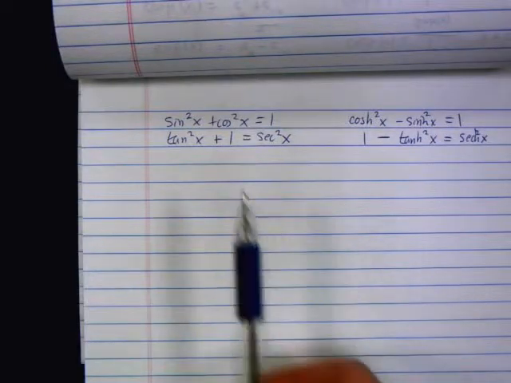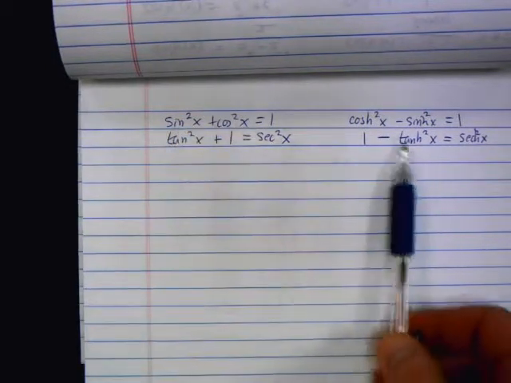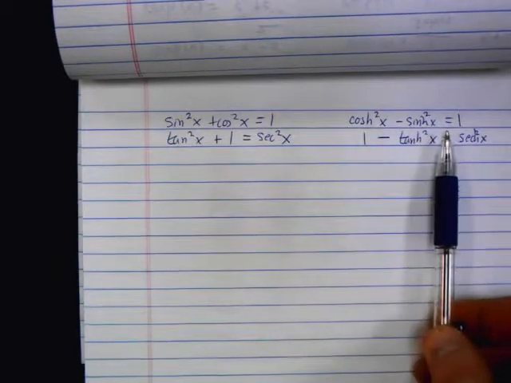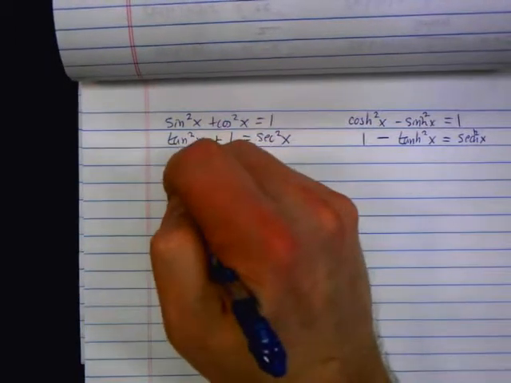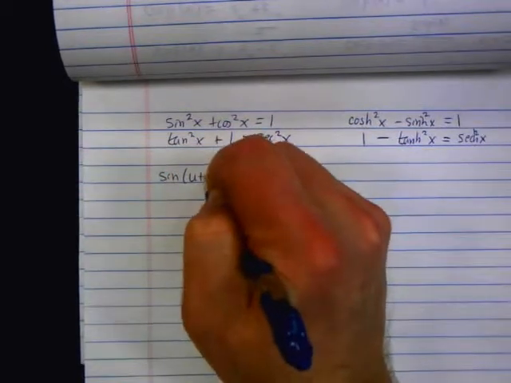Questions on that? And we could do the same thing. I'm not going to do it. We could do the exact same thing and divide everything by sine squared, and come over here and divide everything by hyperbolic sine squared, and we get another very, very similar formula. Any other famous trig formulas you know? How about this one?